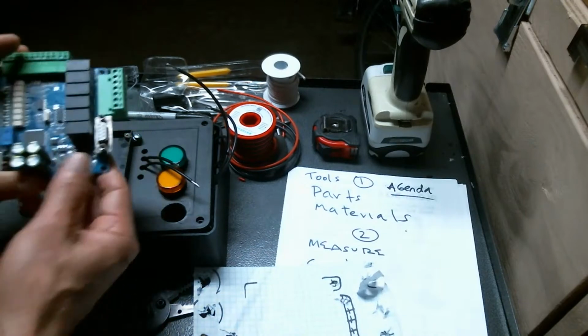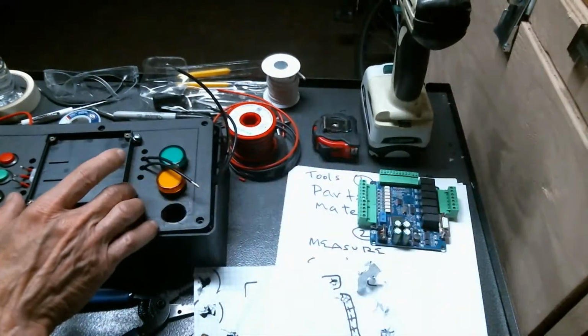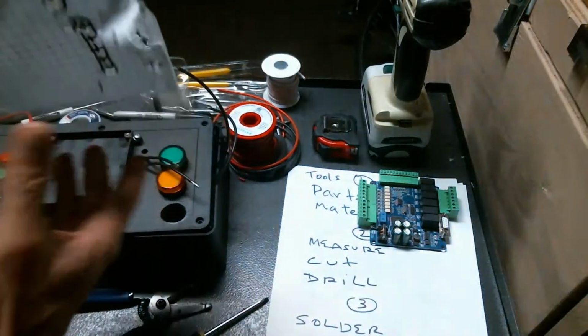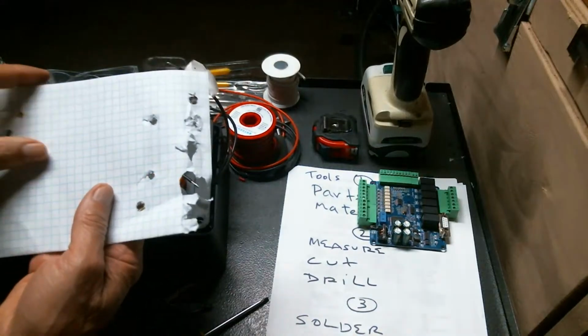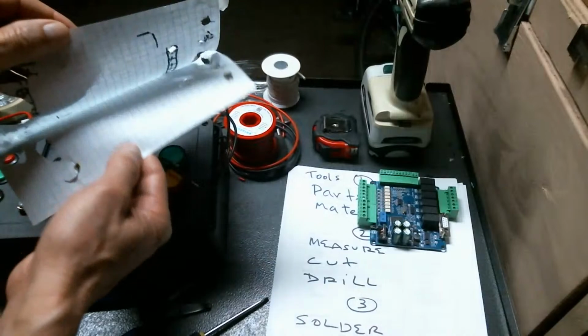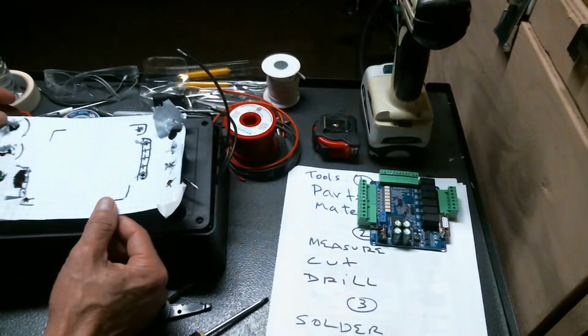Next is your measure, cutting, and drilling. And so I have here the controller disassembled for practical purposes. What I did is I took squared engineering paper, right? I bent it in half. You can see that. And then I placed it on top.